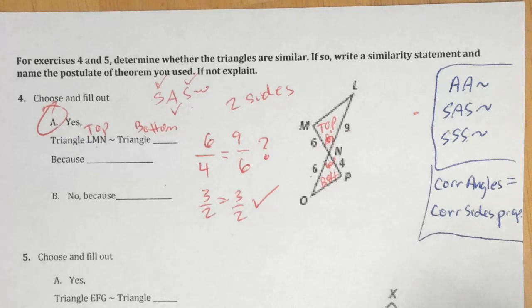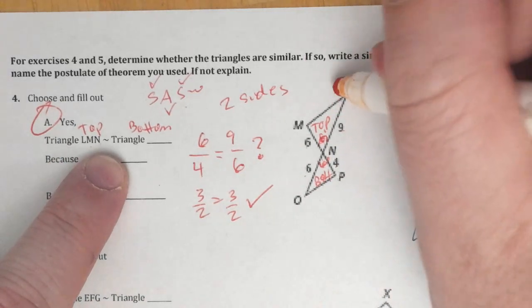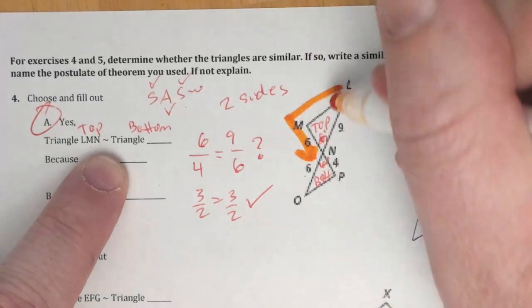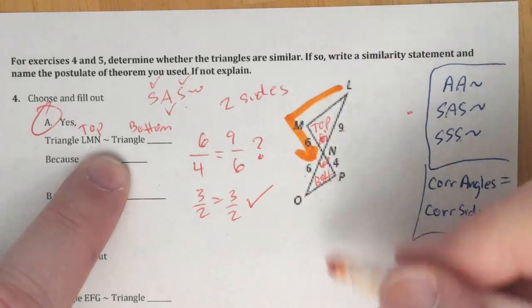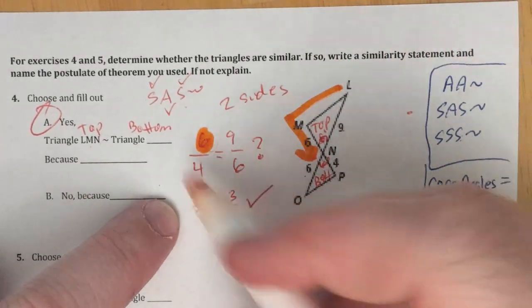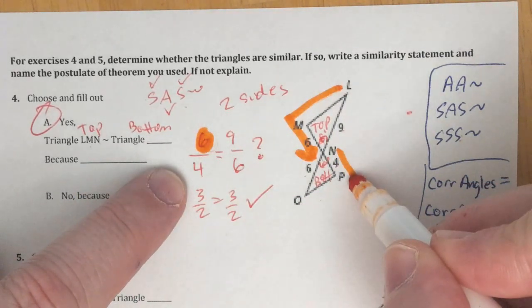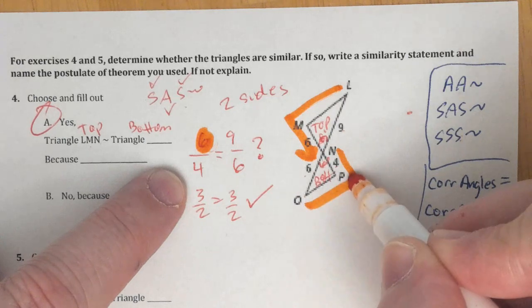When I go LMN, I went nothing, then 6. So I have to do the same thing here. What matches up with 6? 4. So they said nothing and 4.